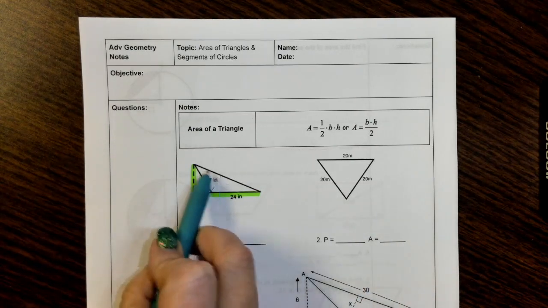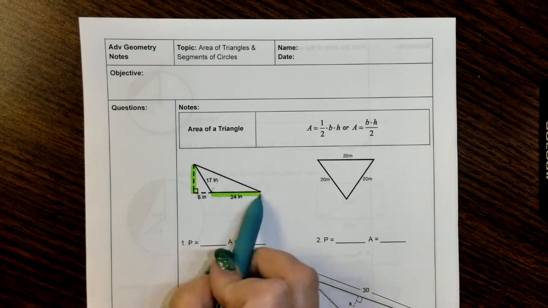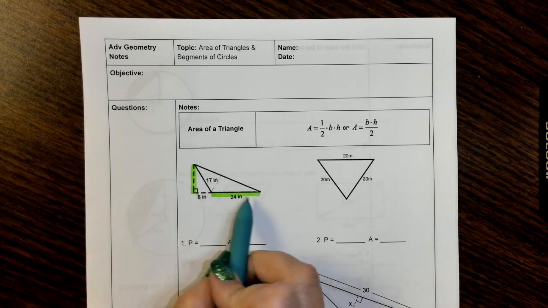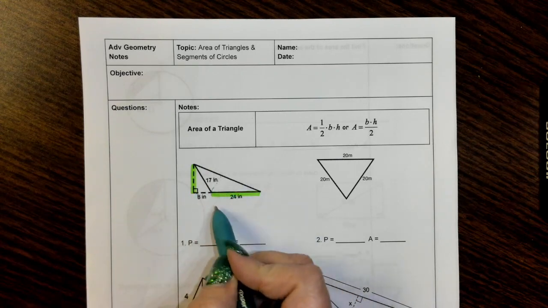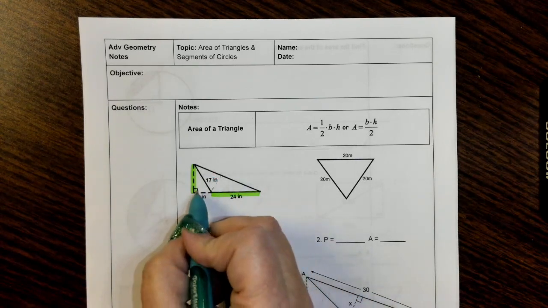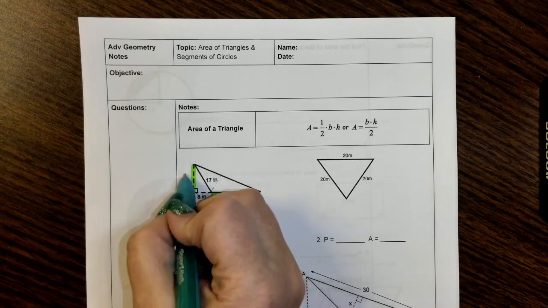Just so you know, every triangle actually has 3 heights. There's that height and that base. There's that base and that height. And then there's this height out here with that base. So there are actually 3 choices. We're going to go with the most obvious. Now in this particular case though, I need that height.